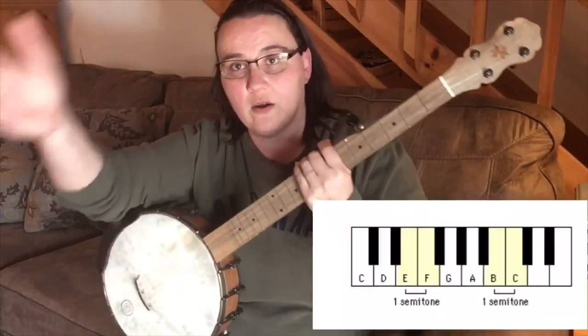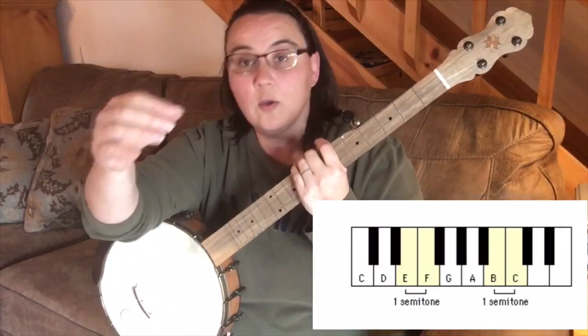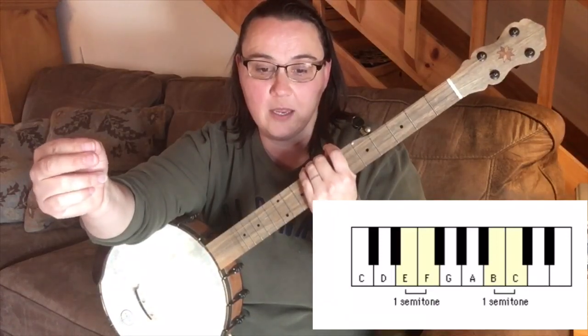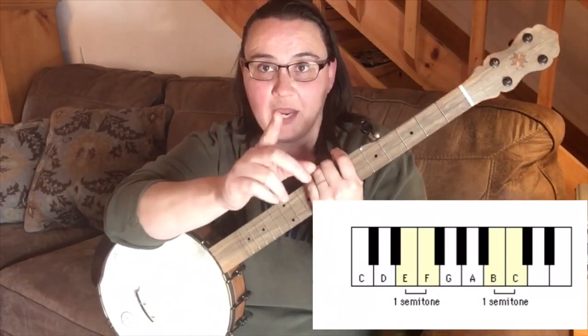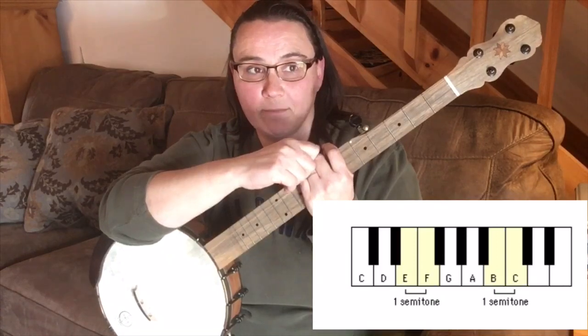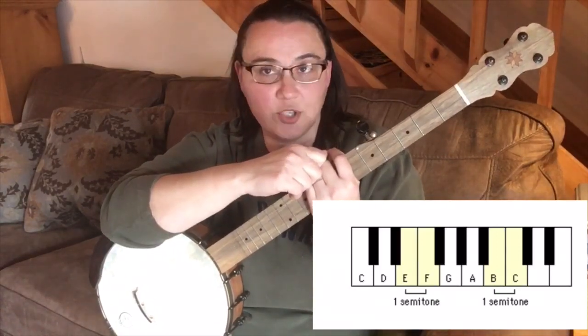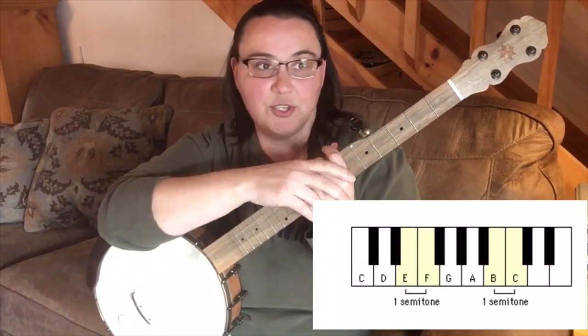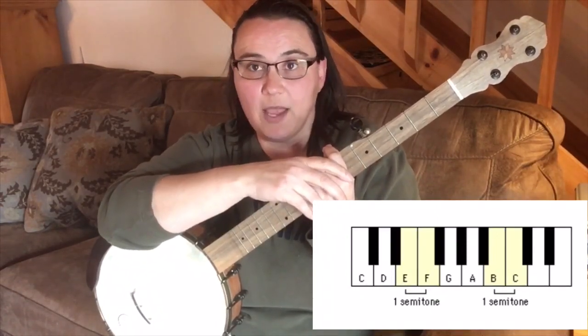So when we look at our notes, we only have 2 places where there are no sharps and flats. Okay, and that is between B and C. So there's no B sharp, there's no C flat, and E and F. There's no E sharp, there's no F flat.